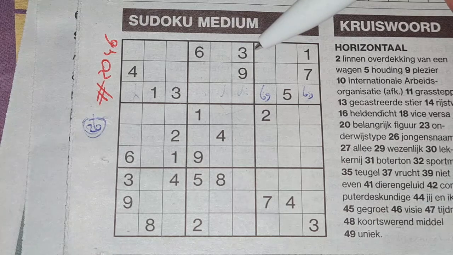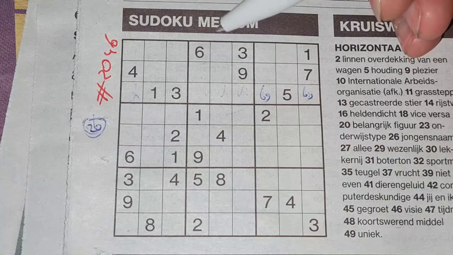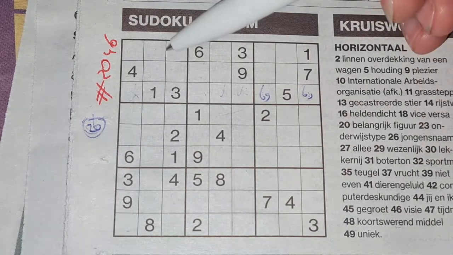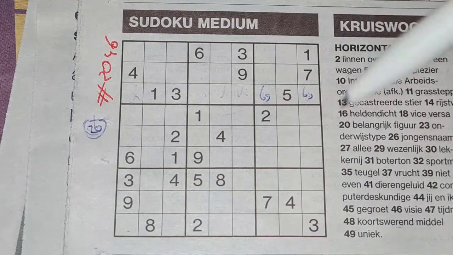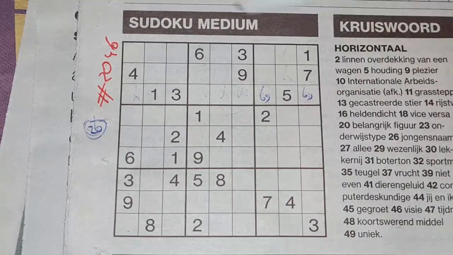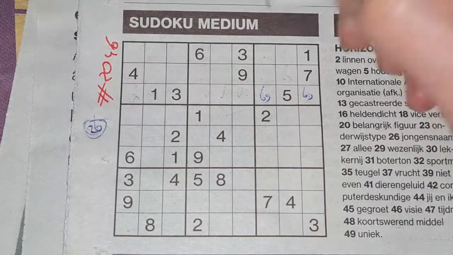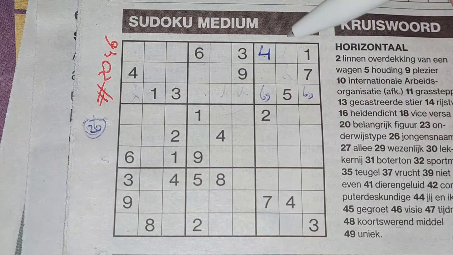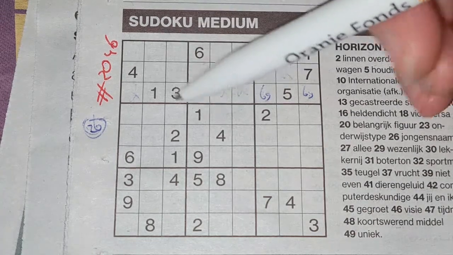Alright, so let me see. We have in this big square, one of the missing numbers is 4. We see here 4, so no 4 in those 2 boxes. Therefore, no 4 in these 2 boxes. 1 box left for the 4, it should be here.